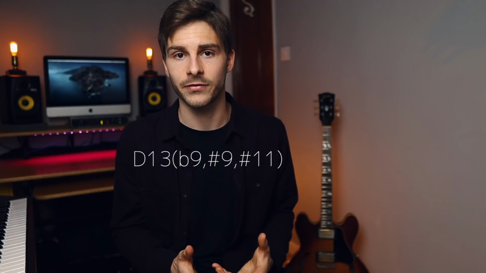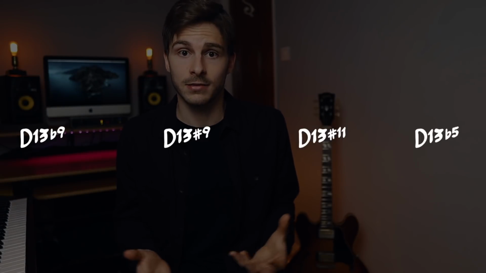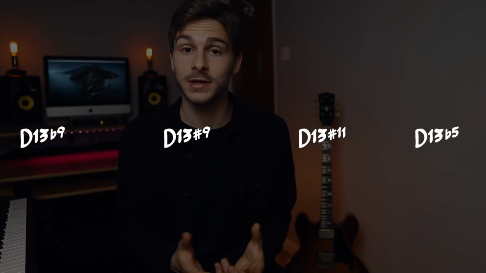So if we view this as a dominant sound or scale or chord, we get a D13 with a flat 9, sharp 9 and sharp 11 or flat 5. I say sharp 11 because we also have a natural 5th in the scale. But anyway, we can already see that this has some great extensions for a unique dominant color with tension options.